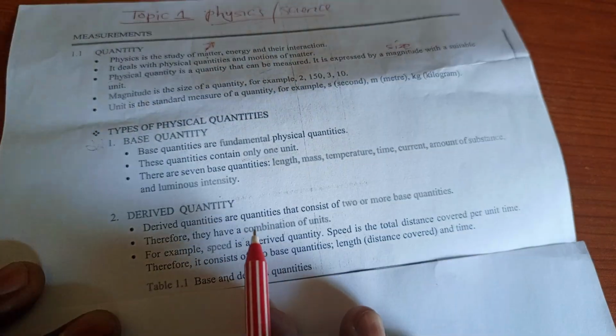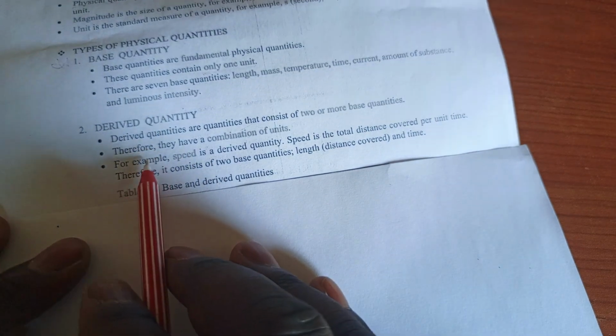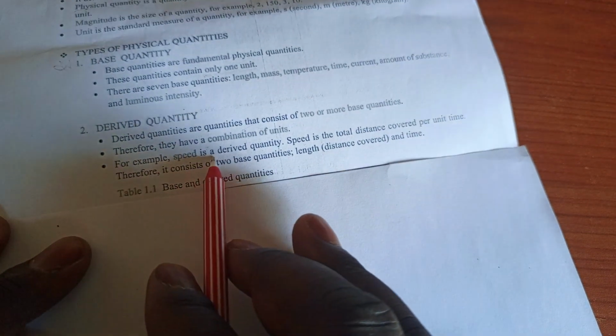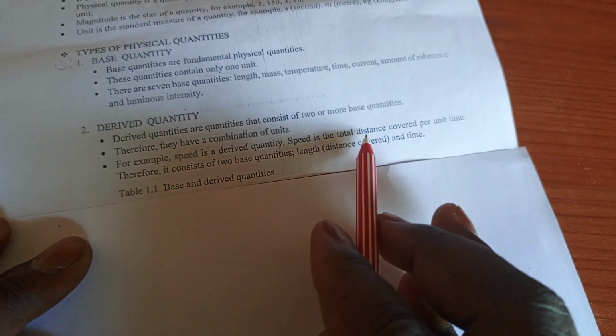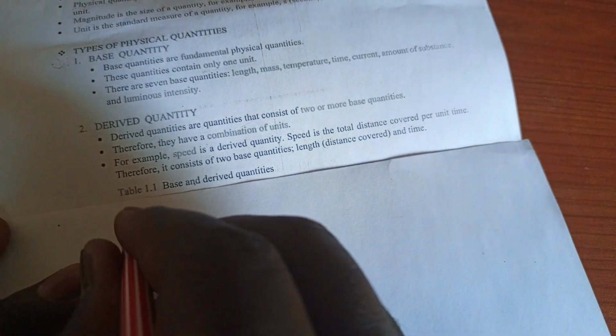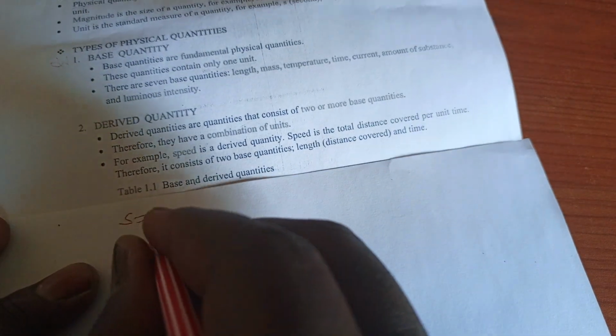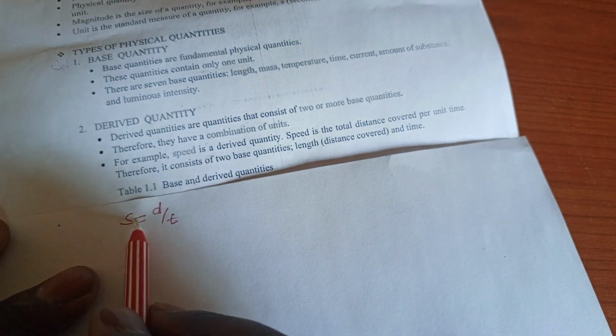For example, we have speed, which is a derived quantity. Speed is the total distance covered per unit time. So we say speed is equal to distance over time.